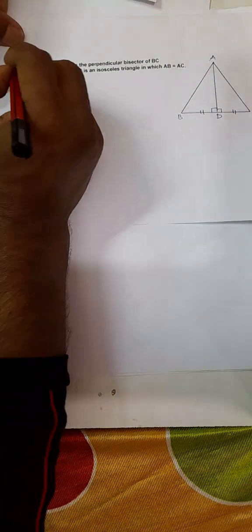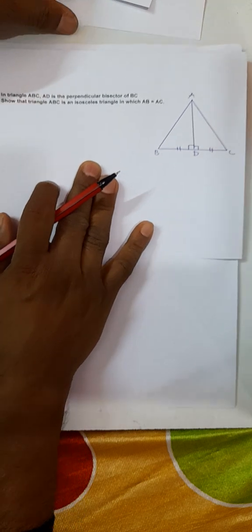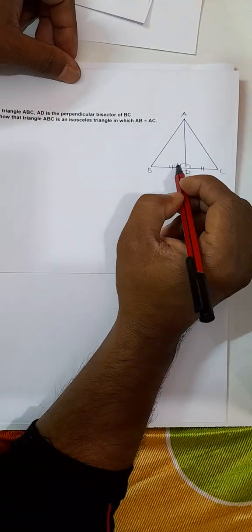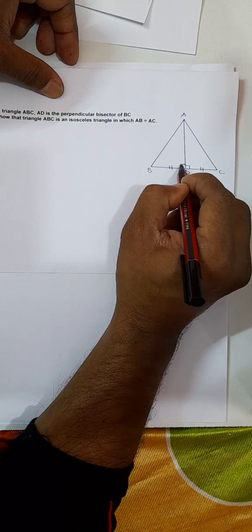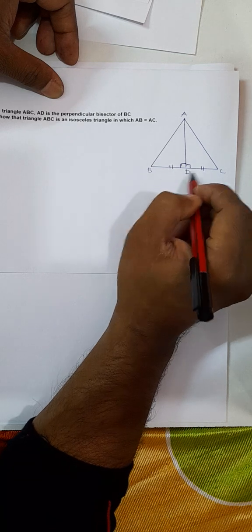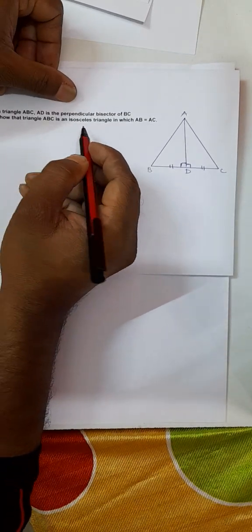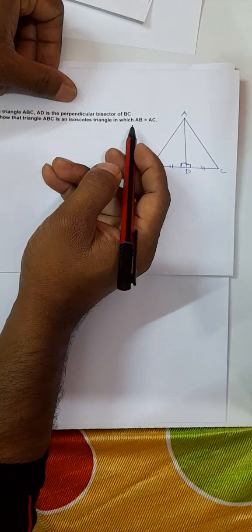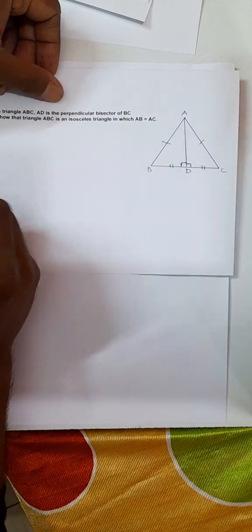Now let us come to question number 2 here. In triangle ABC, AD is the perpendicular bisector of BC. That means these two angles are right angles, and also BD equals DC. So triangle ABC is an isosceles triangle in which AB equals AC. That means we have to prove that AB equals AC.